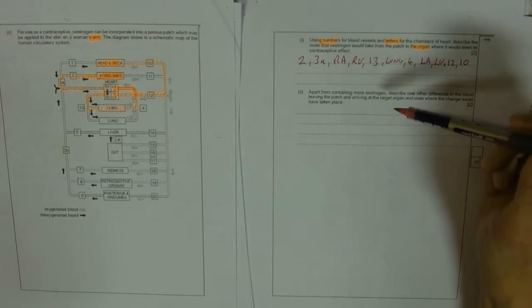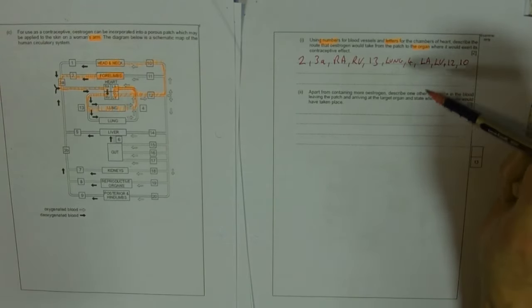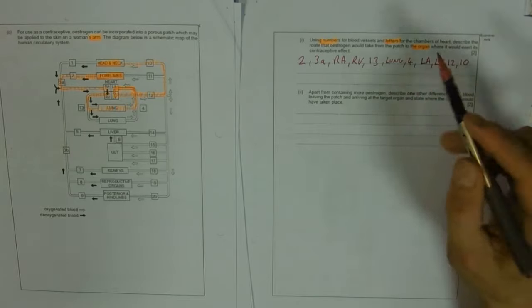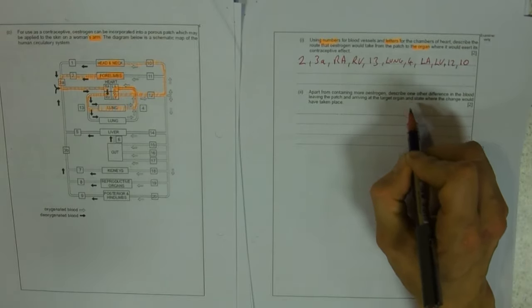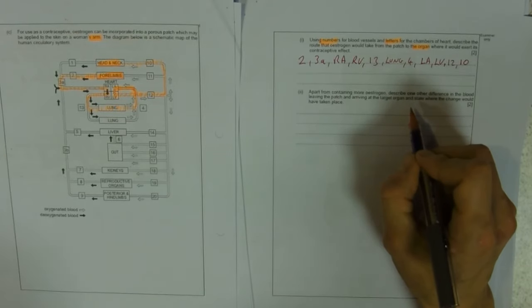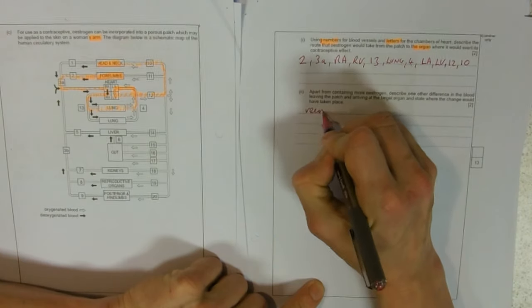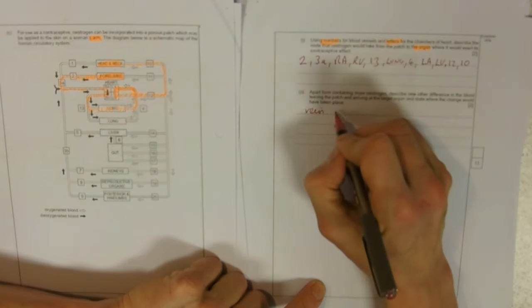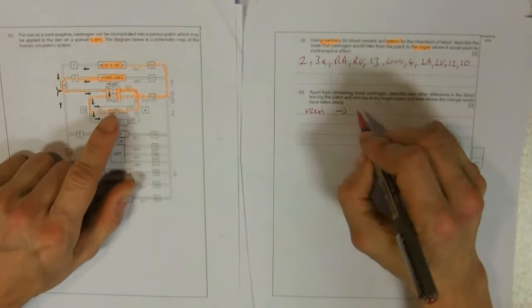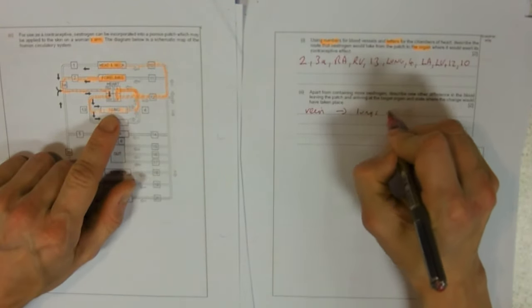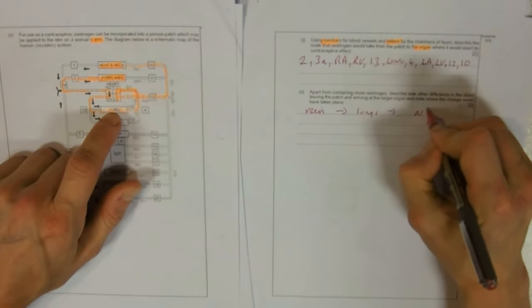Apart from containing more estrogen, so forget about estrogen, describe one other difference in the blood leaving the patch and arriving at the target organ, and state where the change would have taken place. Well, we are in a vein, and then we're going to the heart, then lungs, then we're in an artery.